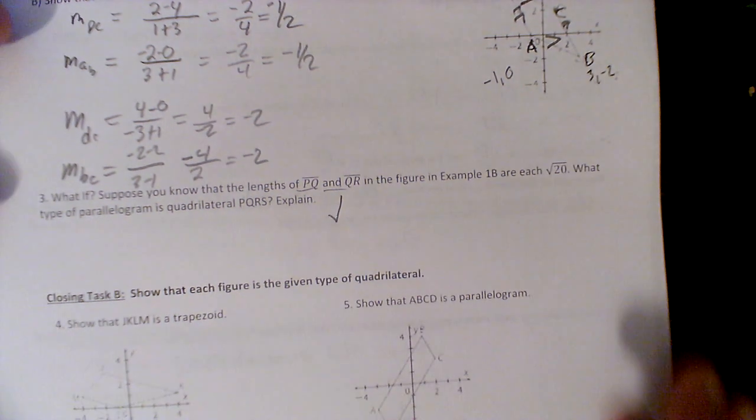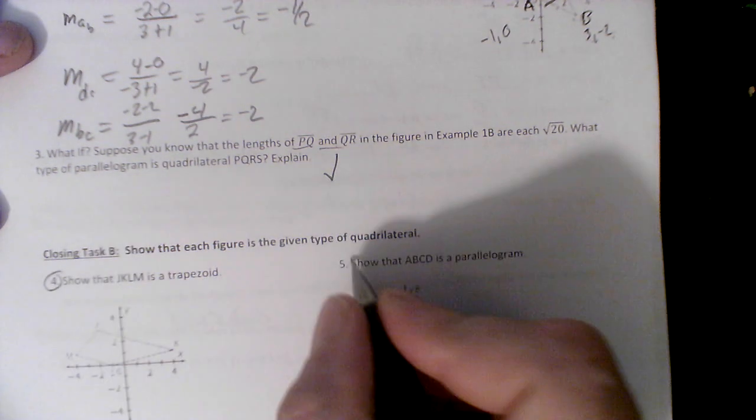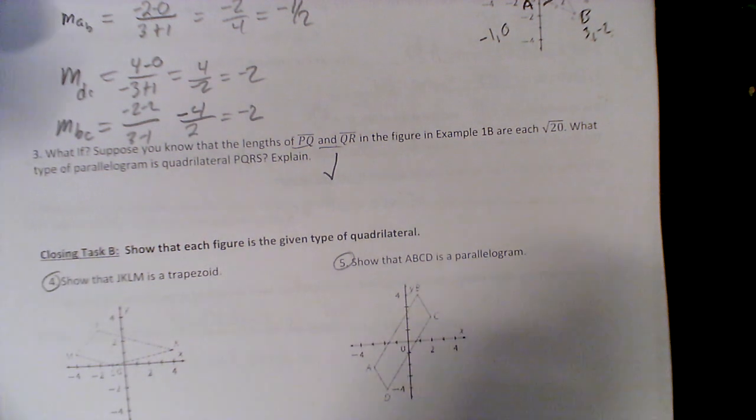Alright, and here's what I'd like you to do. I would like you, without me, to do 4 and 5. And we'll be done with this page.